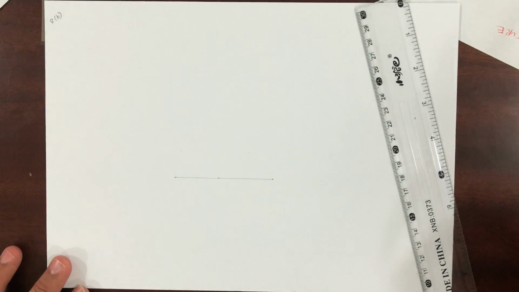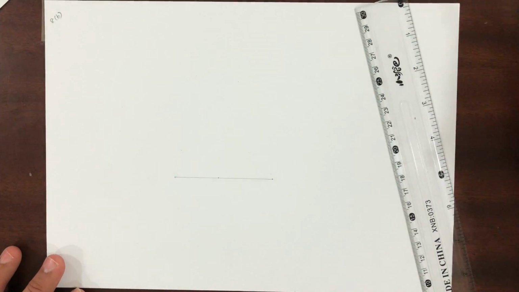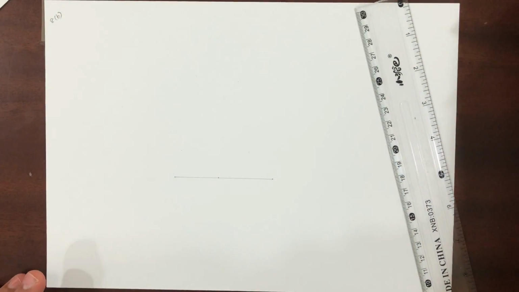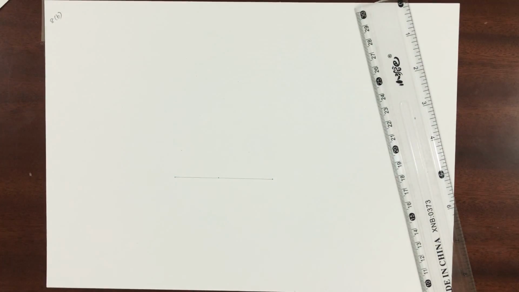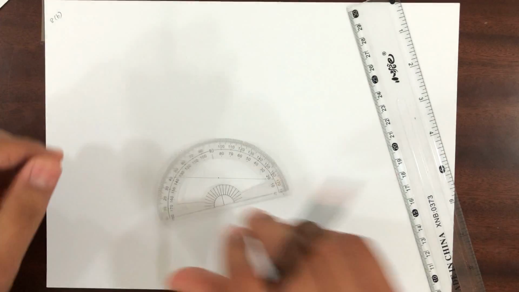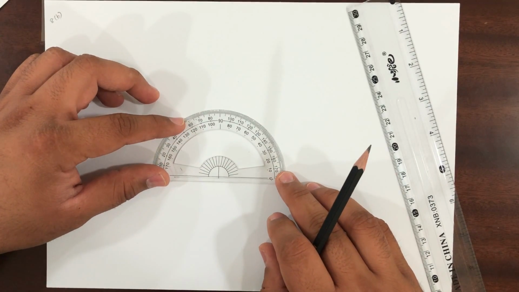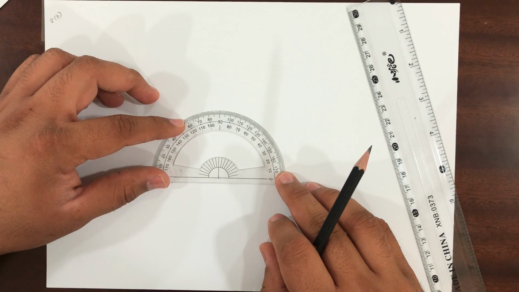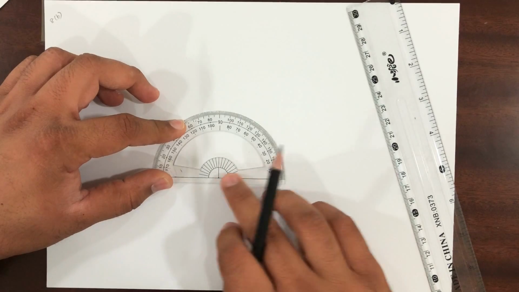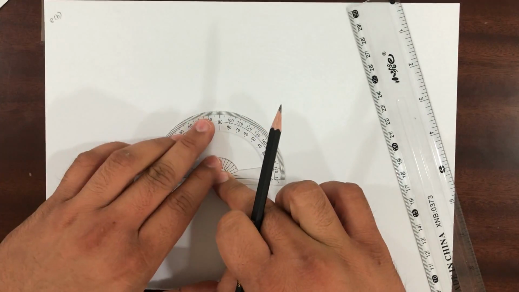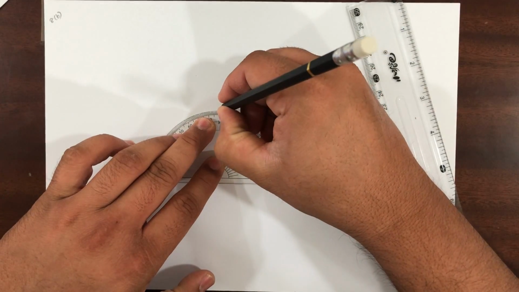Okay, so in order to make sure that it is exactly vertical, what you have to do? You have to take a protractor. Keep it here, exactly at the center, and mark 90 degrees. So this is 90 degrees.